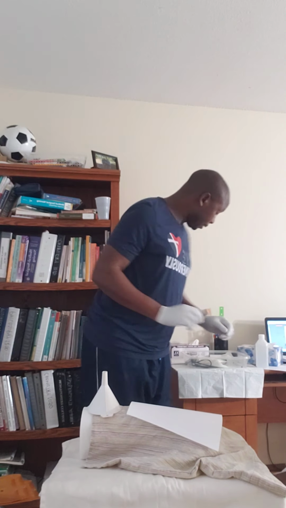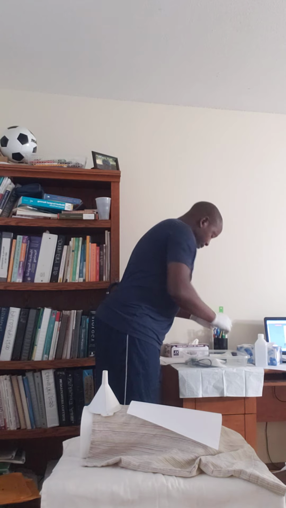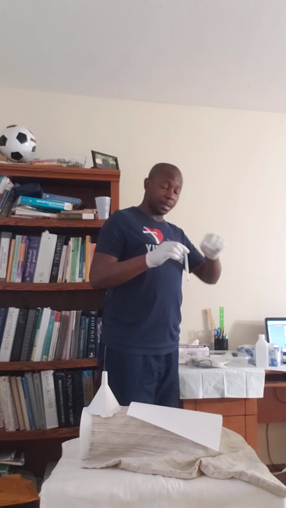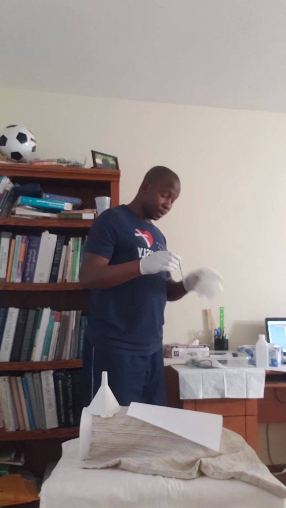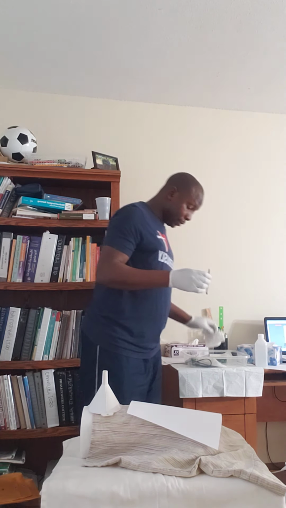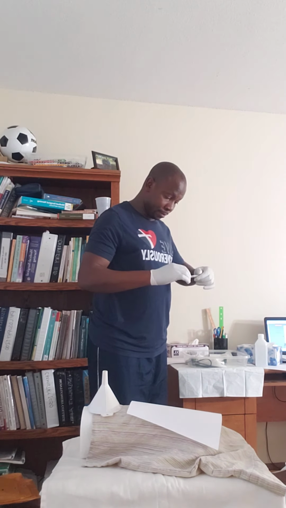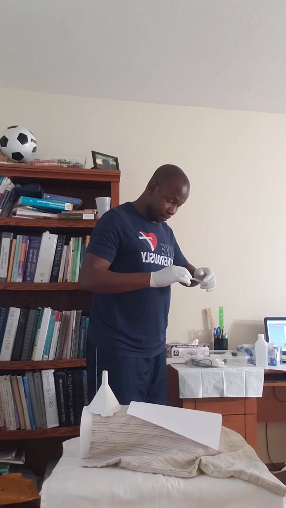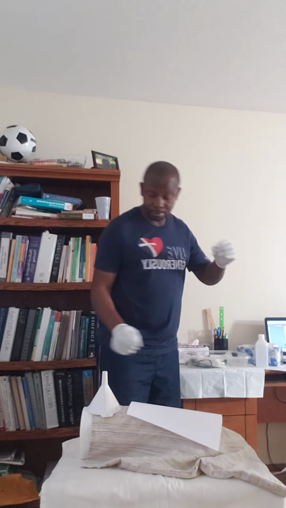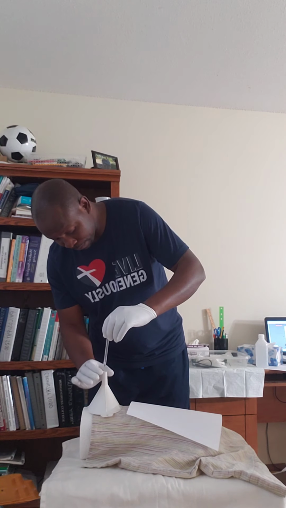Now I'm going to clean again, and dry with the gauze, to dry the cannula. Then the cannula. Press my cannula.